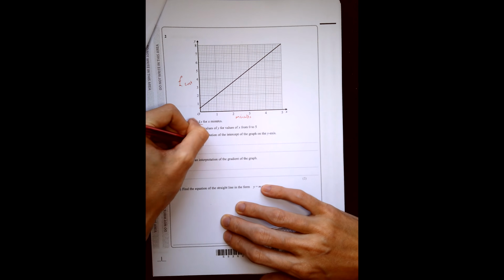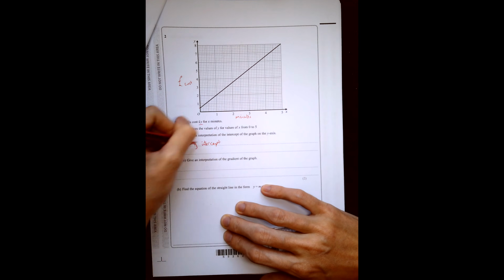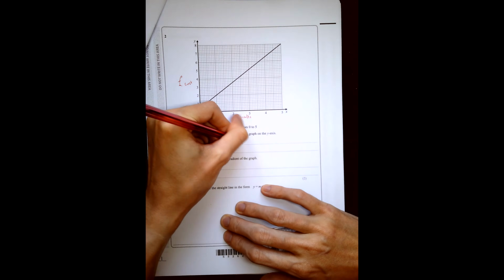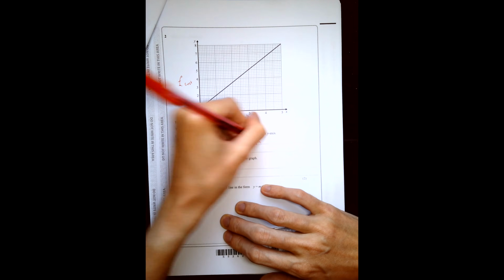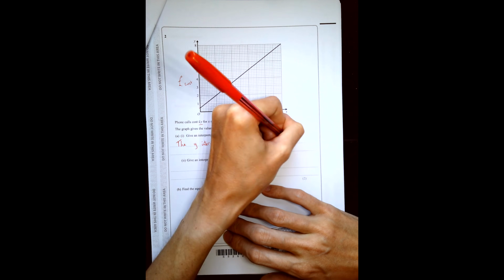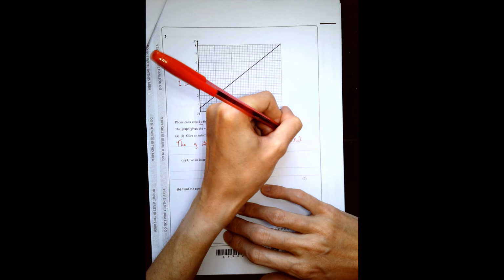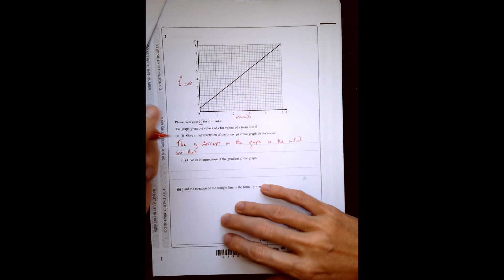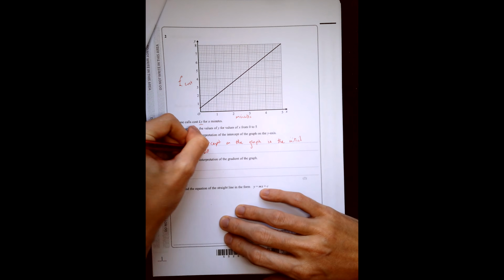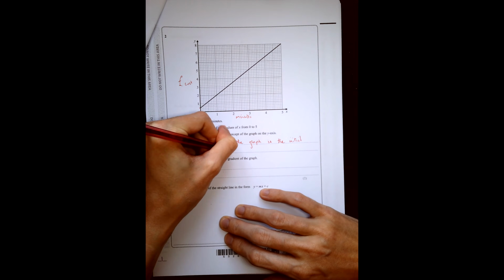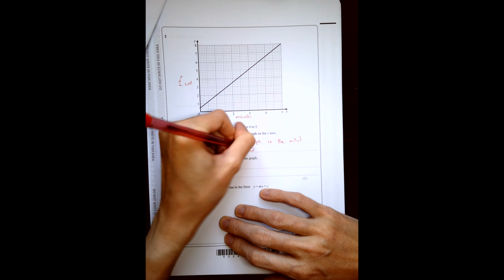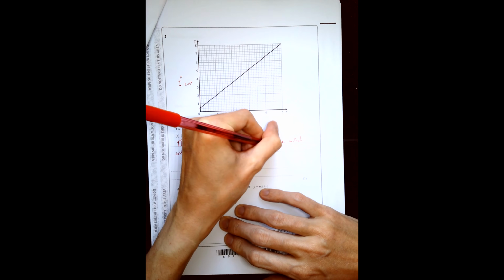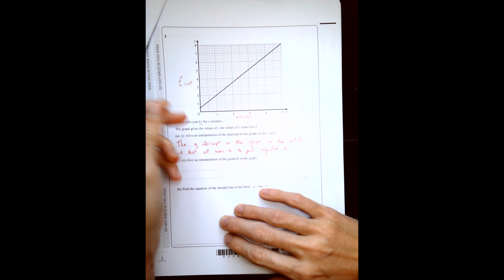The y-intercept on the graph is the initial cost that will have to be paid regardless of how long the call lasts.